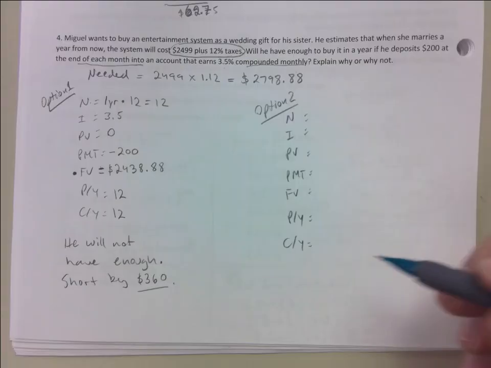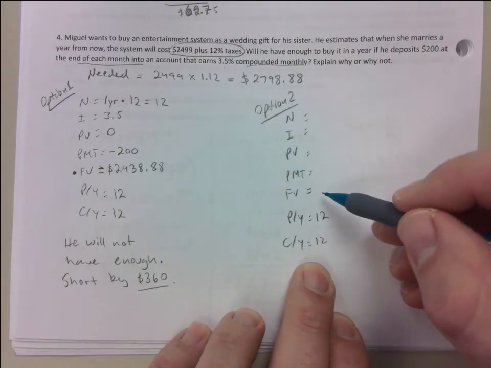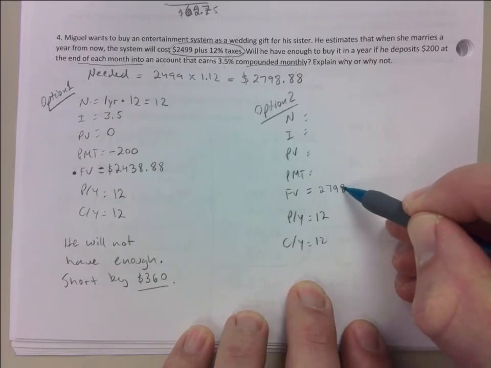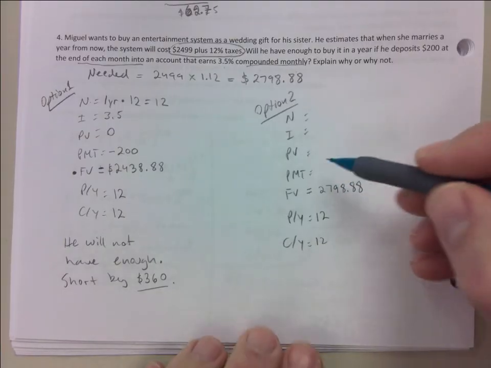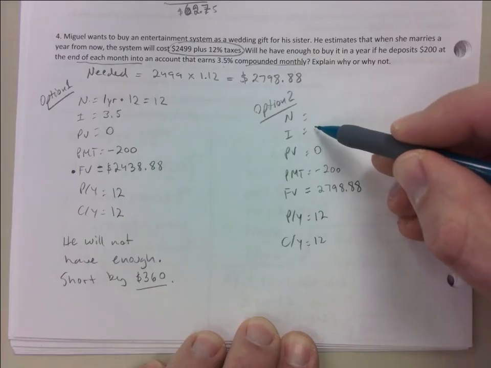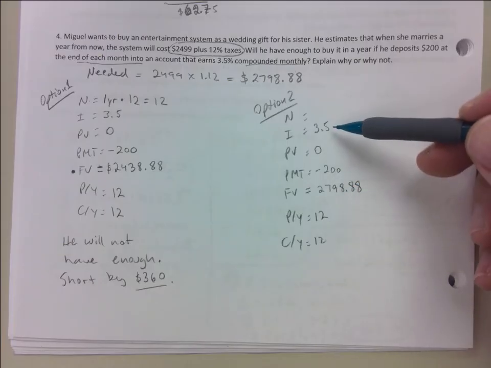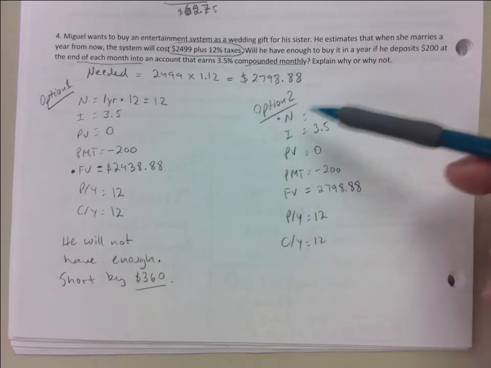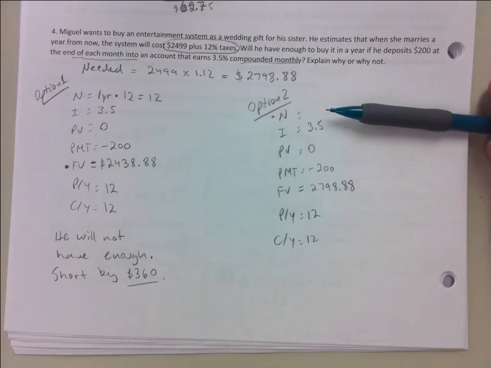Because I'm going to treat this differently. Compounding and everything stays the same. However, I will make my future value $2798.88. Okay, that's how much money I want in the future. I'm still making payments. Nothing to start off with. Interest rate is the same. So what do I need to solve for here? I will solve for n. Copy this down and then I'll explain why I'm doing it this way. Maybe some of you already caught it.